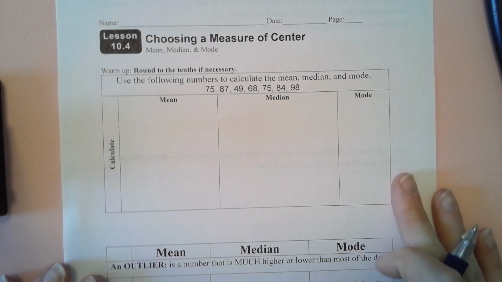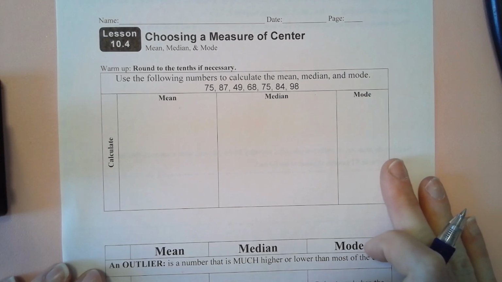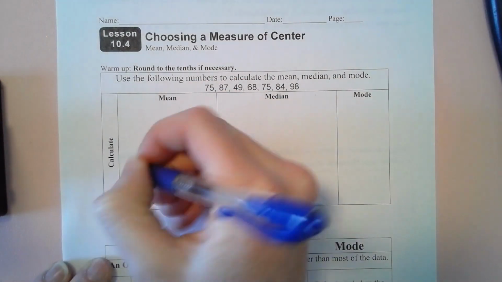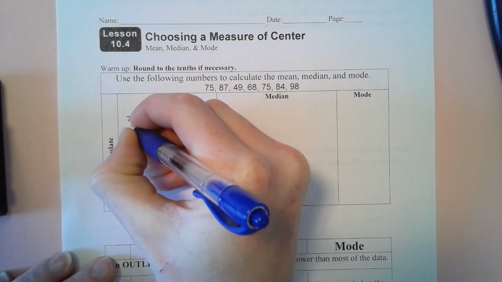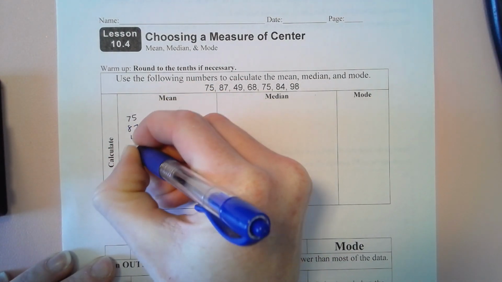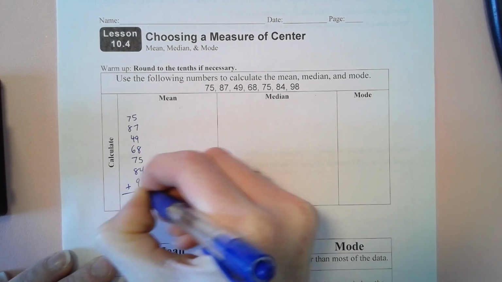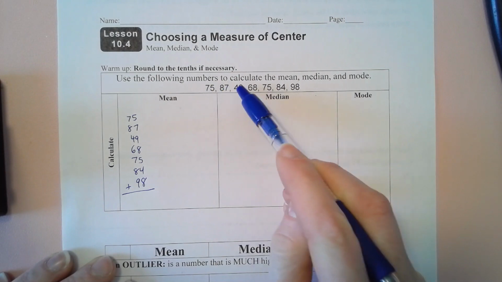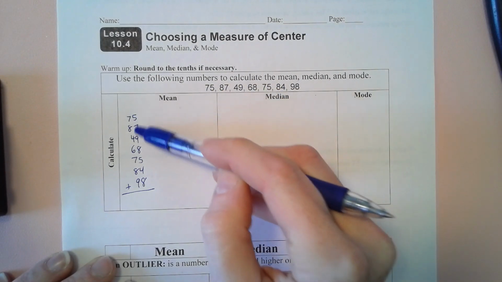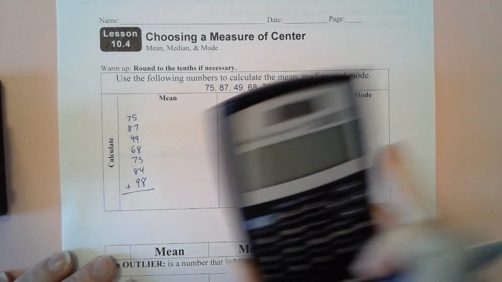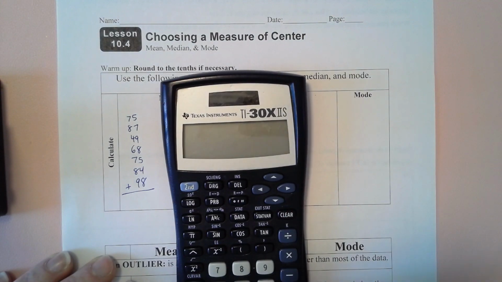Okay, if you unpaused it means you're ready to go over these. So mean first. You're going to add up all of the numbers. Now since I have the room, I am going to write them all out. Make sure I have all the numbers. 1, 2, 3, 4, 5, 6, 7. 1, 2, 3, 4. And I'm going to get out my handy dandy calculator and I'm going to start adding them.